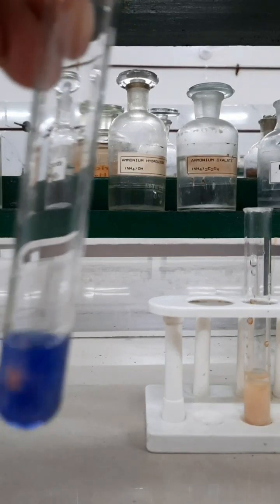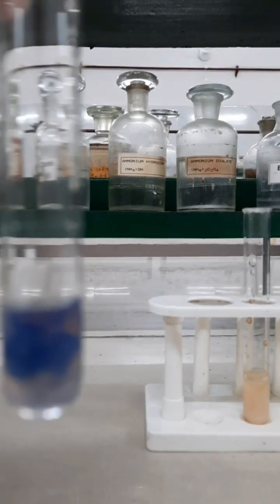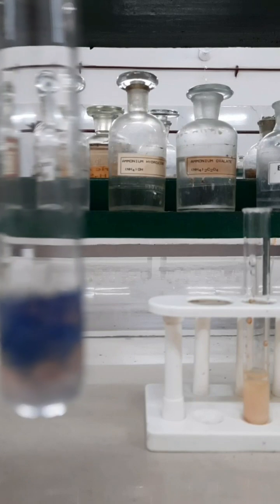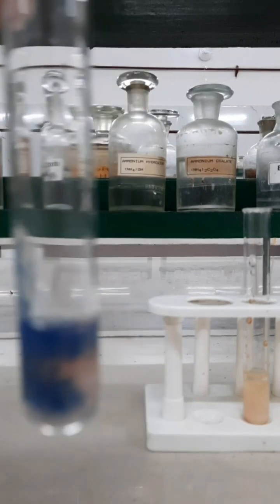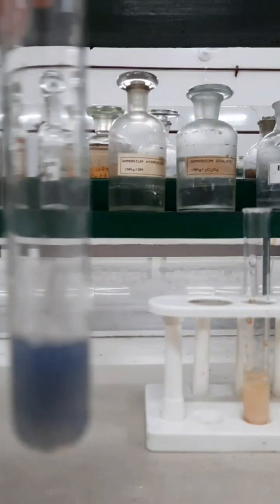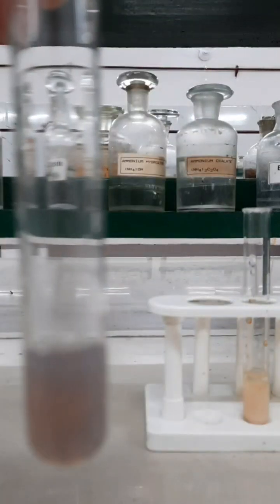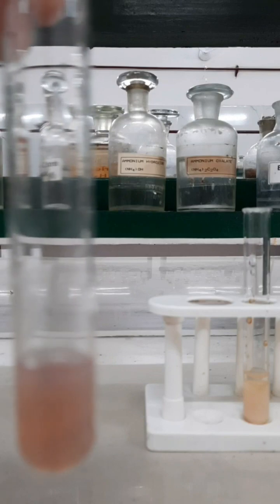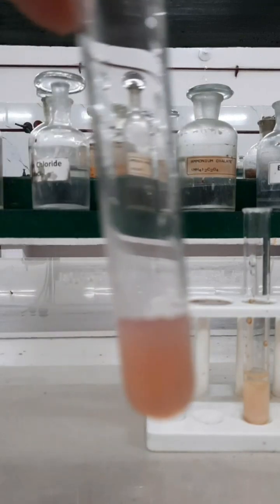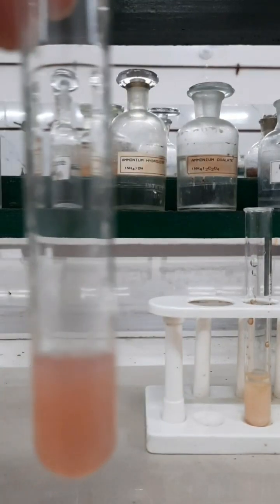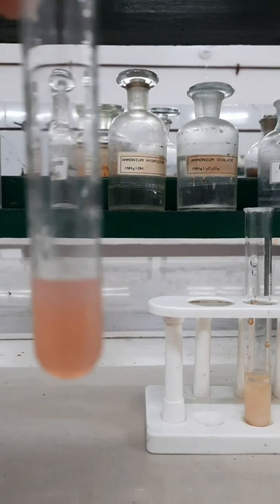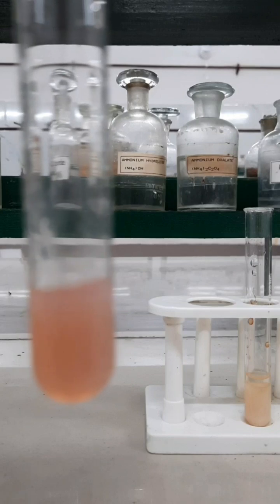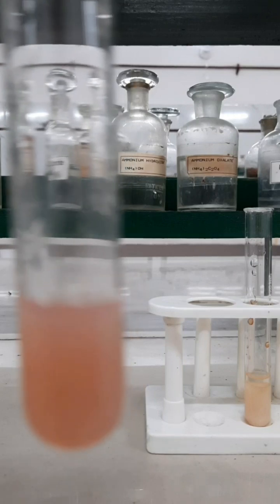First of all, a blue colored precipitate of cobalt hydroxide will be obtained and that will turn pink on standing, or you can see that a hydrated cobalt hydroxide complex will be obtained, and that will be pink in color. The color will turn from blue to pink, and this test is not given by the nickel 2+ ion.